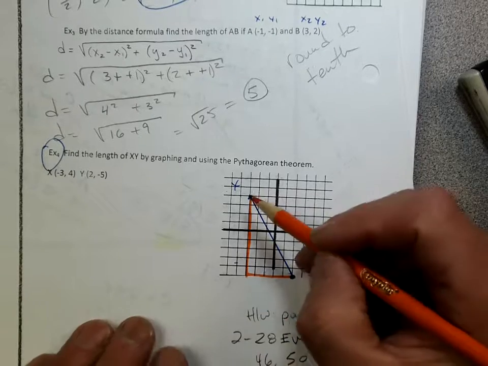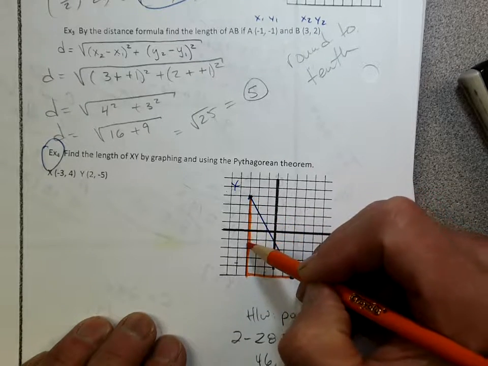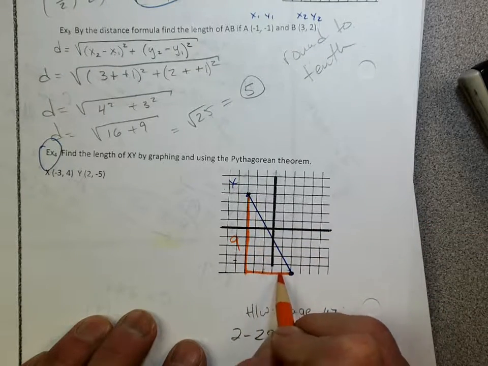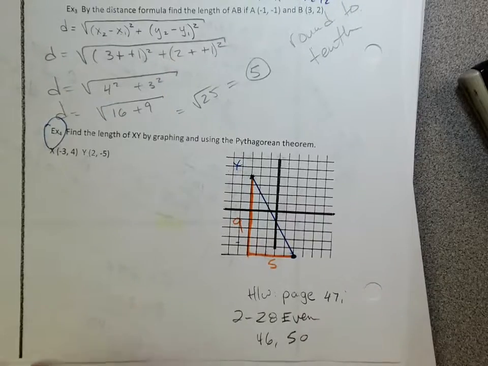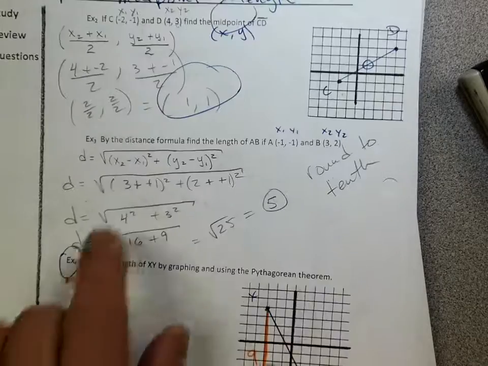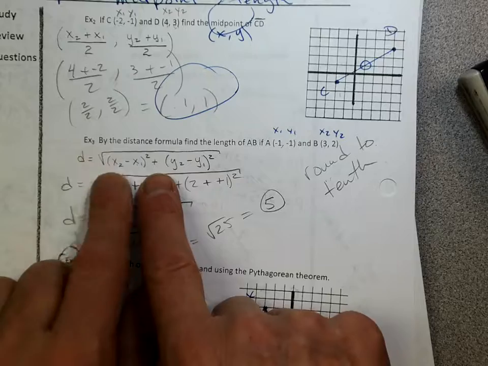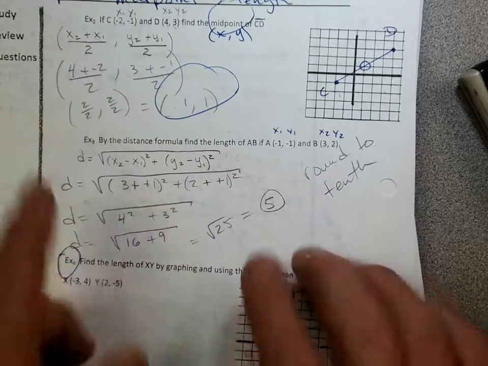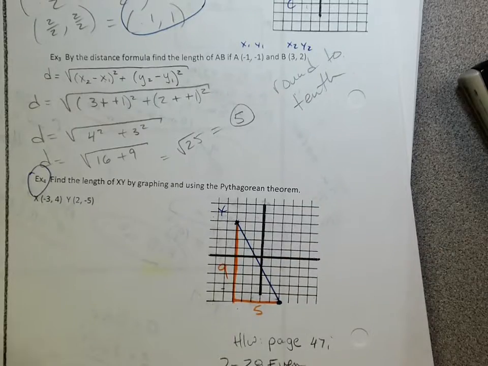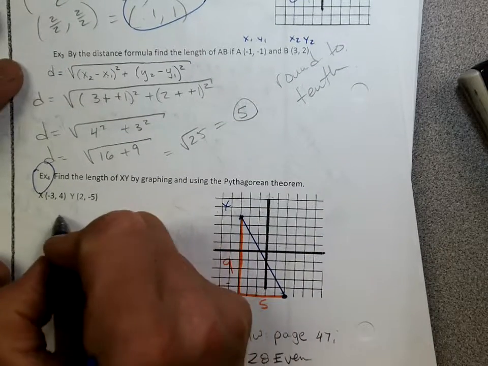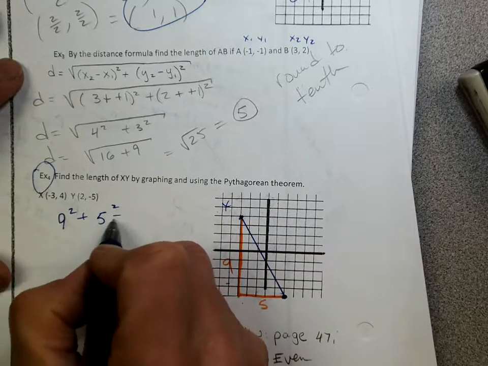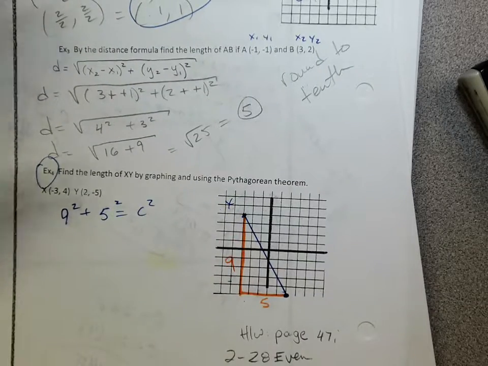So let's count this. 1, 2, 3, 4, 5, 6, 7, 8, 9. 1, 2, 3, 4, 5. So instead of using this y2 minus y1 squared and all that square root business, how about we just go as easy as this? We're going to go 9 squared plus 5 squared equals c squared. And we'll get the length of that much easier, won't we?